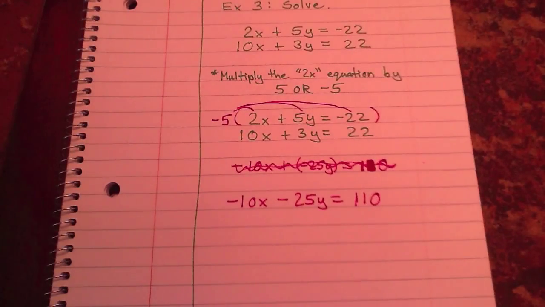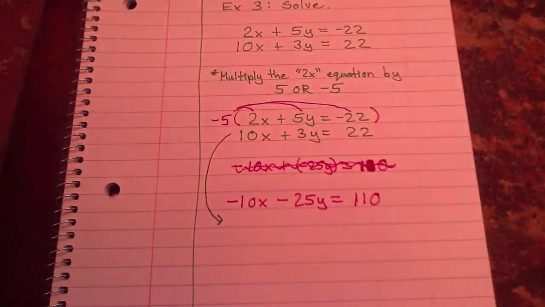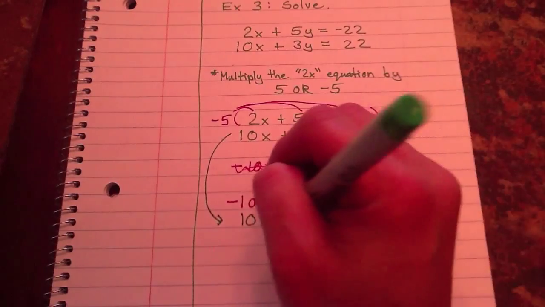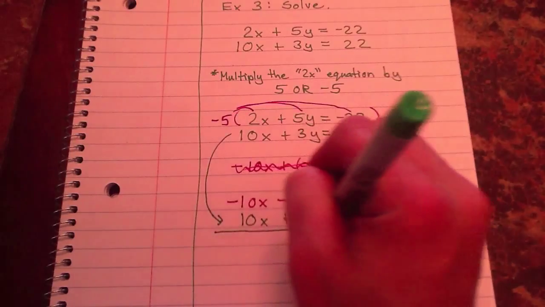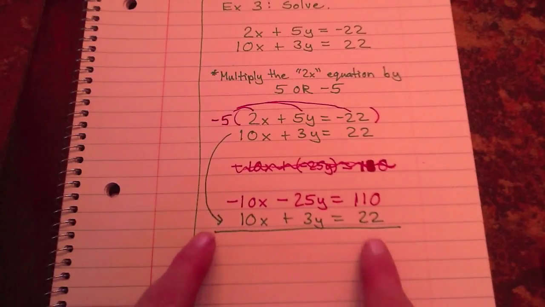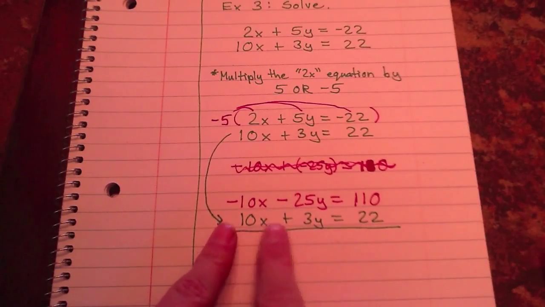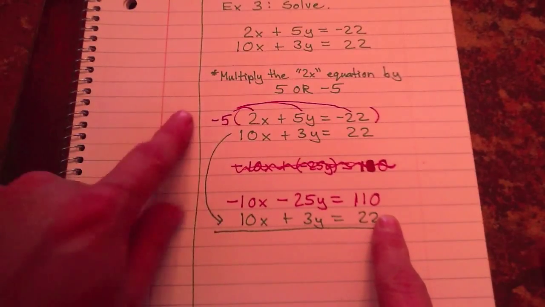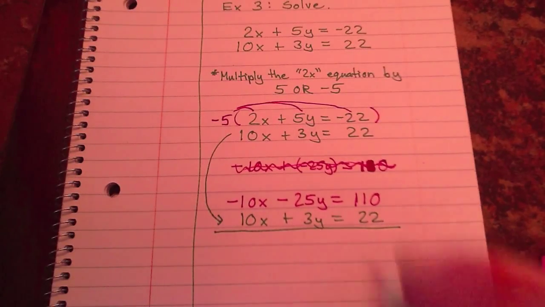Okay. And you can still keep it as plus a negative, it doesn't matter. The second equation just drops down as it is. Okay, we're not going to change that. Now I have 10x plus 3y equals 22, and I'm ready to decide if I'm going to add or subtract these. Because I chose to multiply the first one by a negative 5, I have opposite signs, so all I'm going to have to do is add each set of terms. If you had multiplied by a positive 5, you would end up subtracting each set of terms.